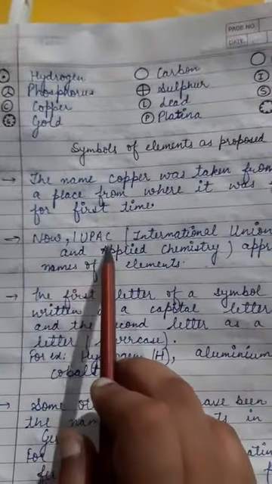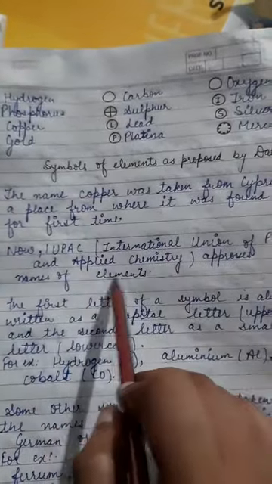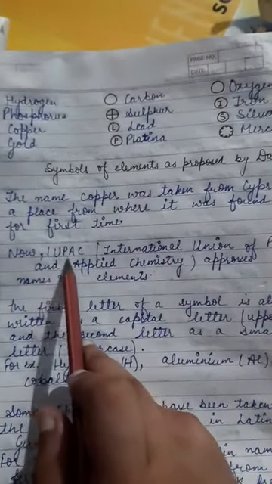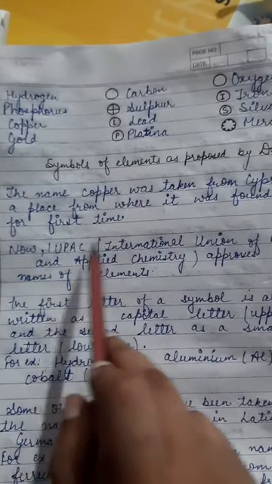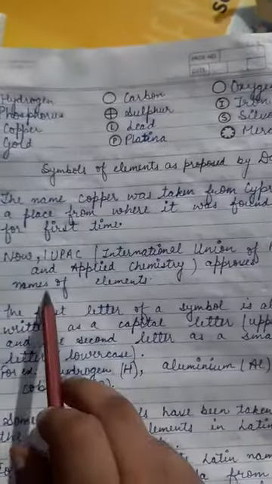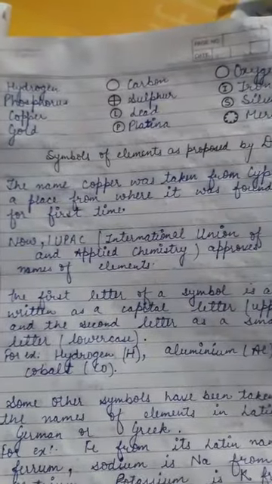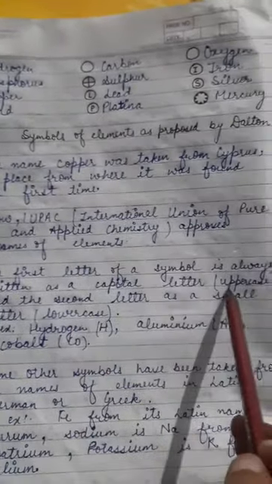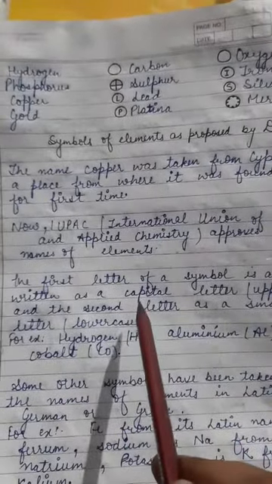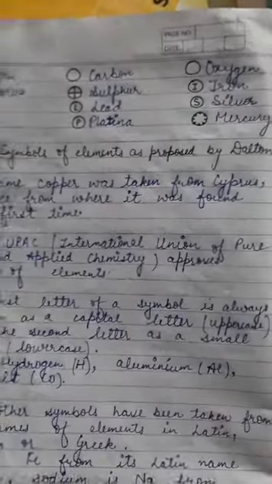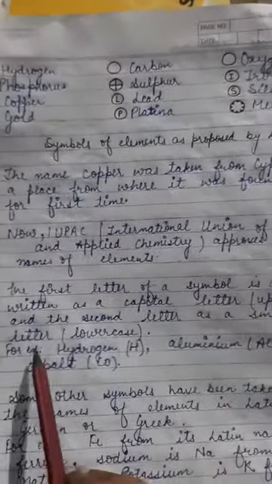Now IUPAC, that is International Union of Pure and Applied Chemistry. It is the full form of IUPAC, International Union of Pure and Applied Chemistry, approves names of elements. ये ही क्या करती है, जितने भी एलिमेंट्स हैं उनके नाम अप्रूव करती है. The first letter of a symbol is always written as a capital letter. जो फर्स्ट लेटर होता है वो हमेशा कैपिटल लेटर की तरह लिखा जाता है, upper case, and the second letter as a small letter, that is lower case.